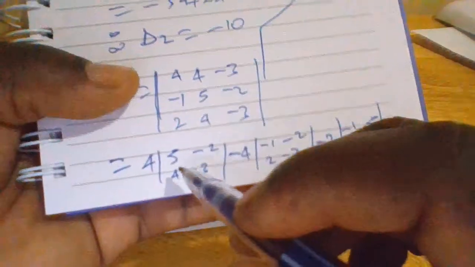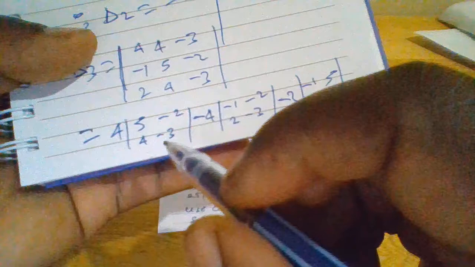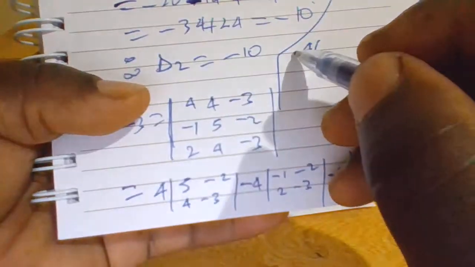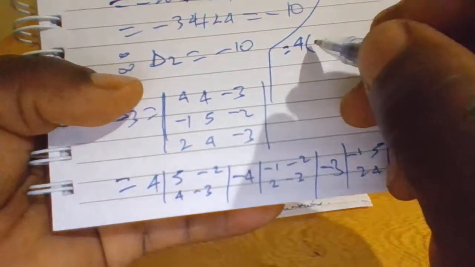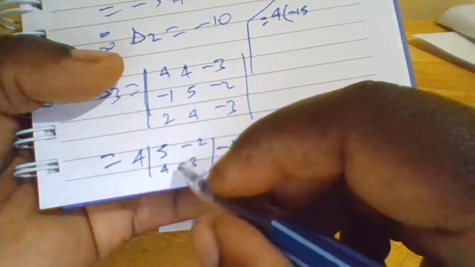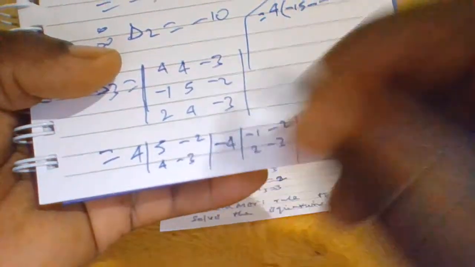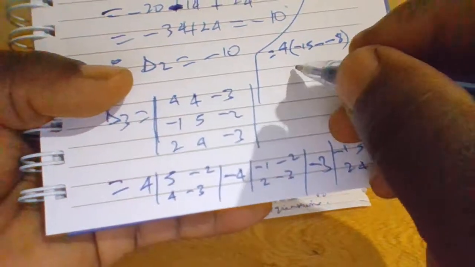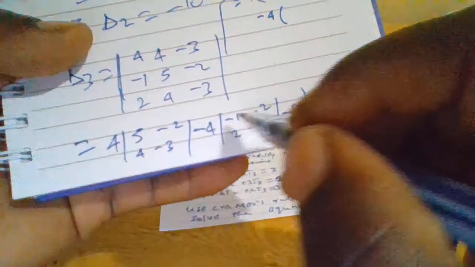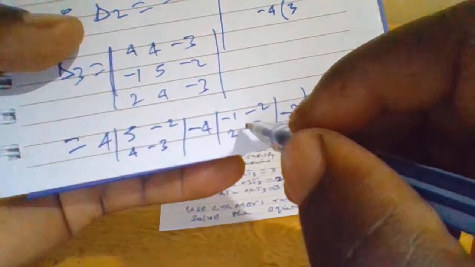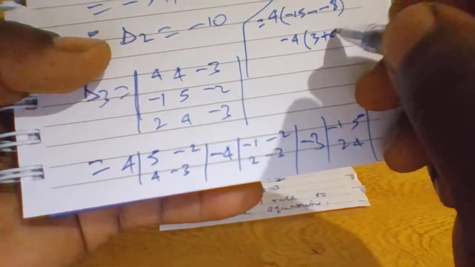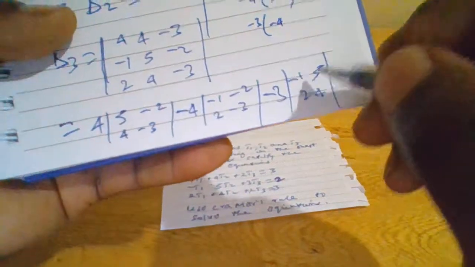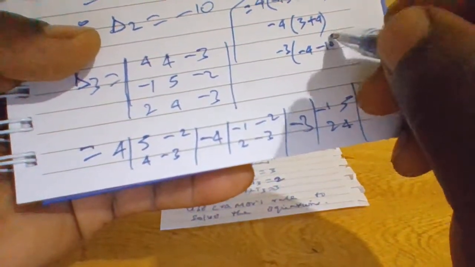So we have 4 into, is equals to 4 into this times that, negative 15 minus 8, minus 8, and then we have minus 4, this 4 into this will be 3 minus 4, so it will be plus 4, then minus 3, this 3 into negative 4, then minus 10.